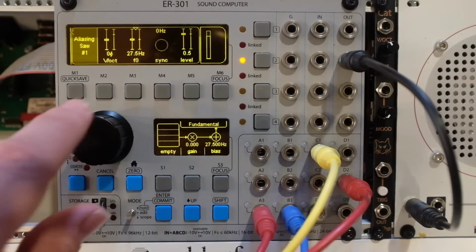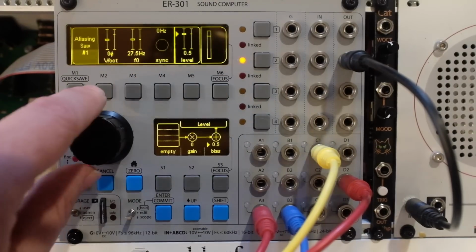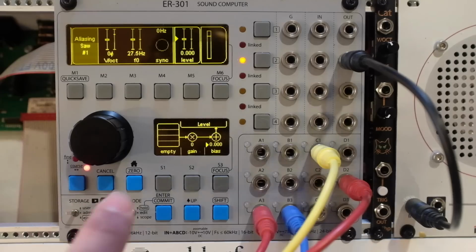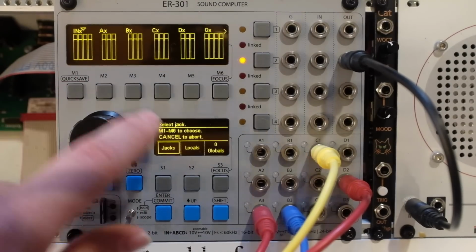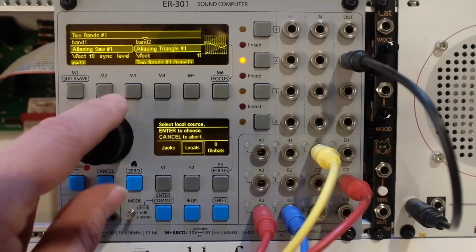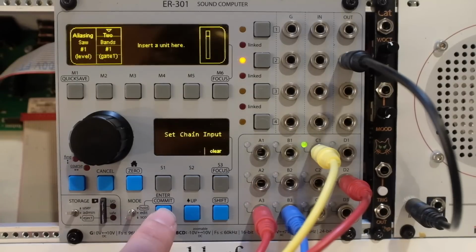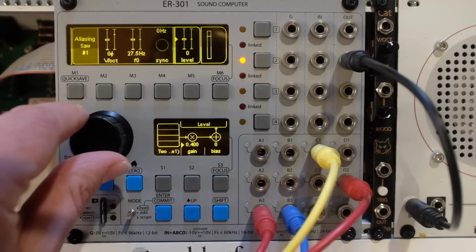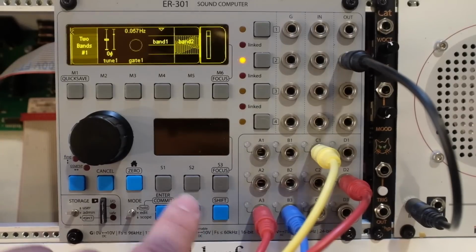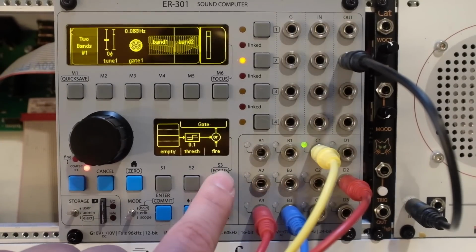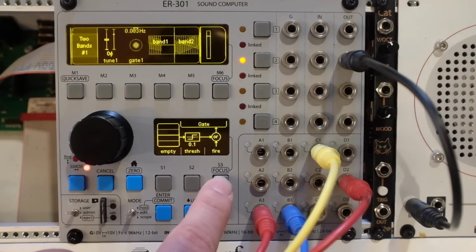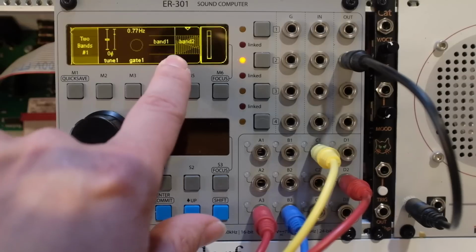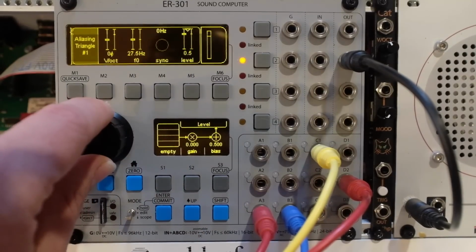And here's what I'm going to do. My first oscillator on band 1, I'm going to set my level to 0. And the control is going to be that gate local. If I can find it, there it is. And I'm going to set my gain to 0.5. So now I have on and off control of band 1.